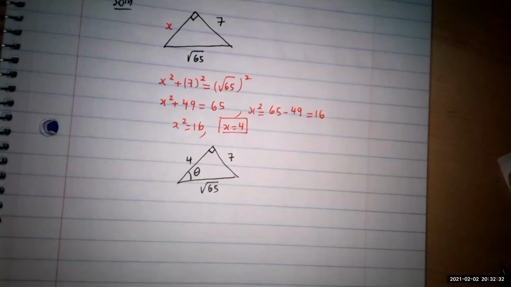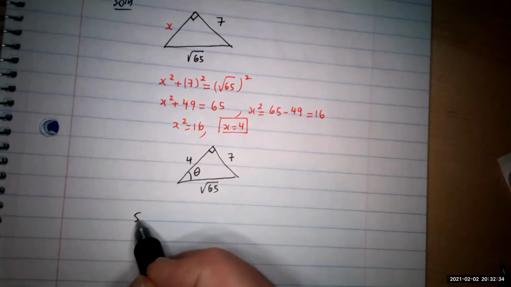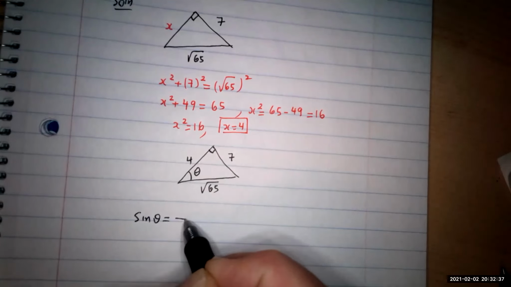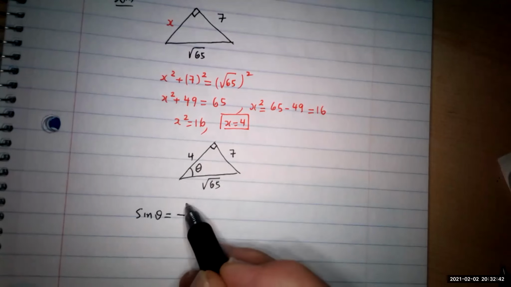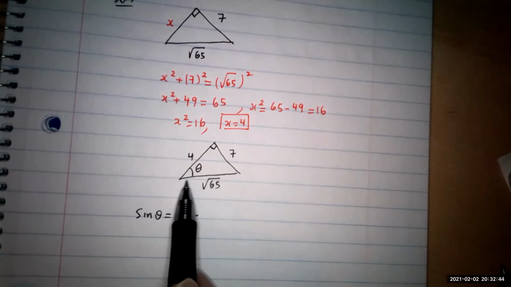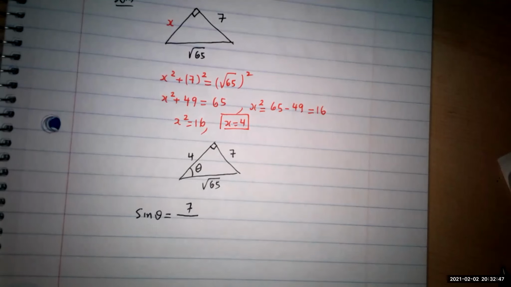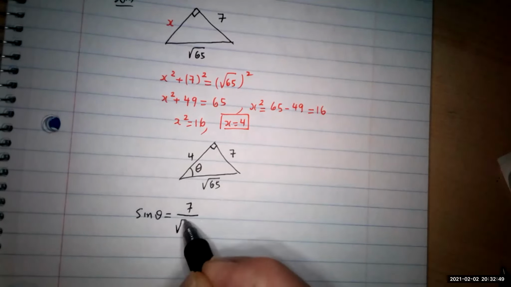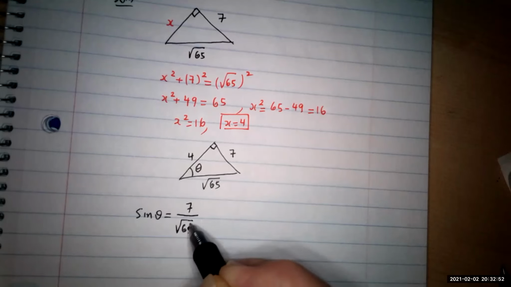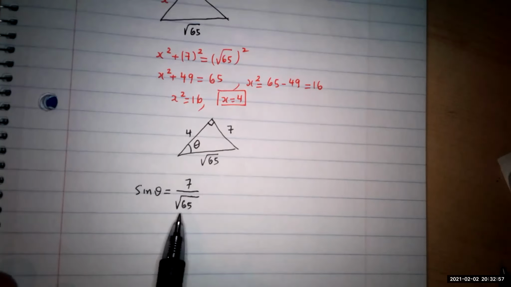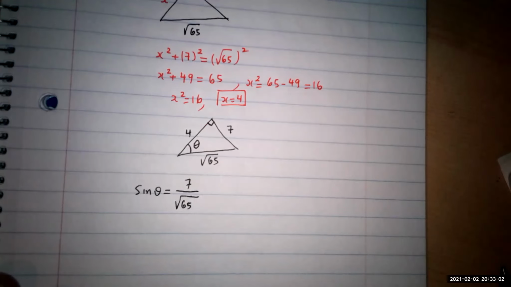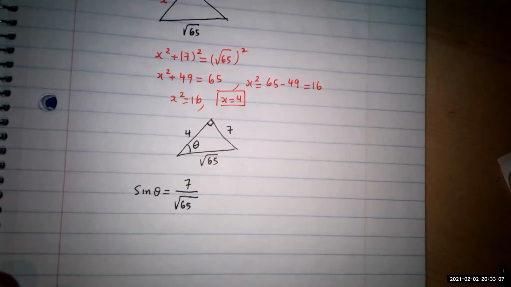Okay, are you ready? The sine. The sine is opposite. Opposite is 7, over the hypotenuse. That's it. Opposite of the right triangle. So that gives a radical 65. You've been asked for exact numbers. You know that. You cannot leave the radical as is. You have to rationalize it. What we do, we multiply the top and the bottom by the radical 65. You have to do it. We don't accept this one.